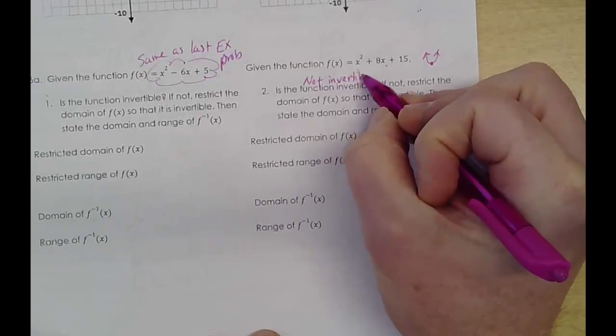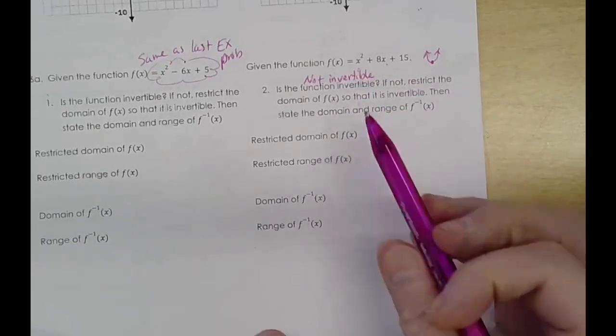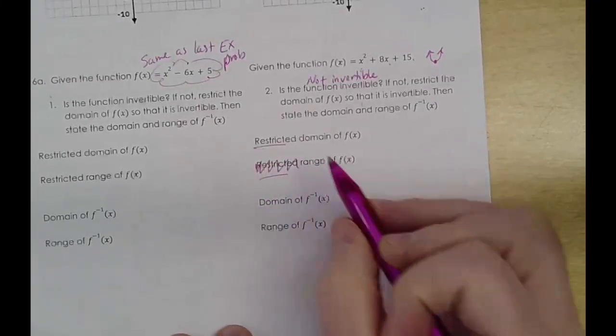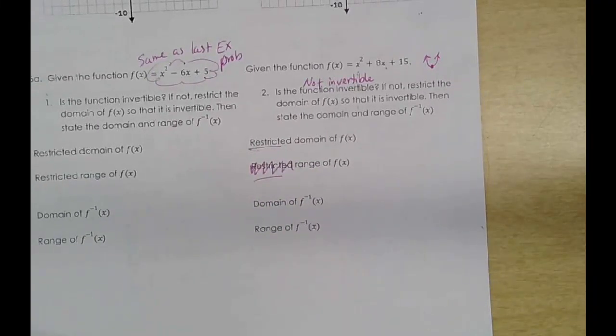as is. Because it's not invertible, what I'm going to do is put a restriction. I don't need a restriction down the range. That's a typo. I don't need a restriction on the range. I need a restriction on the domain. Restriction on the domain.